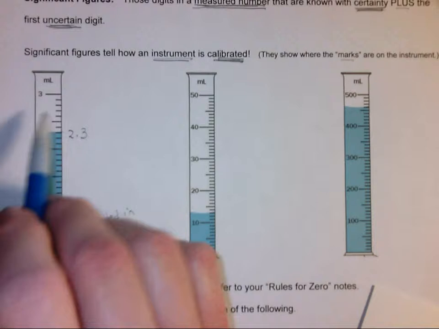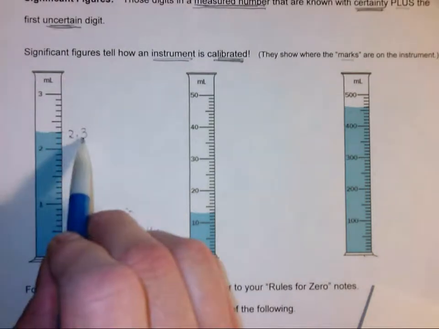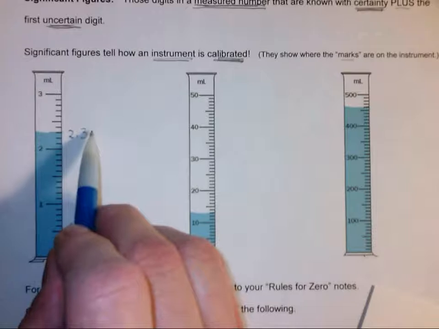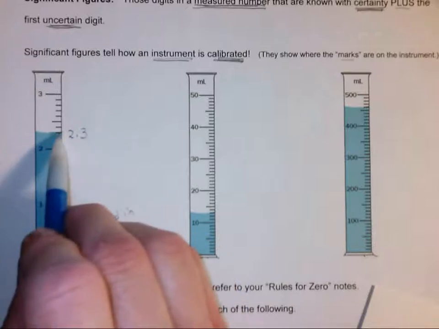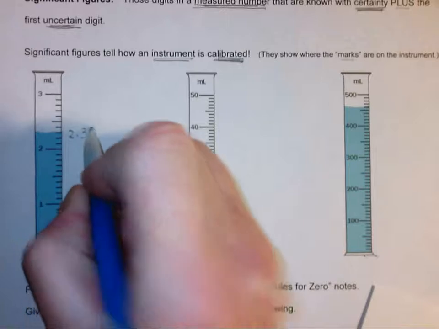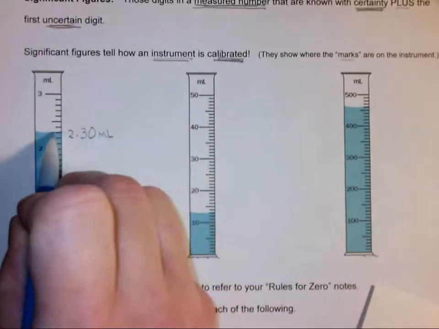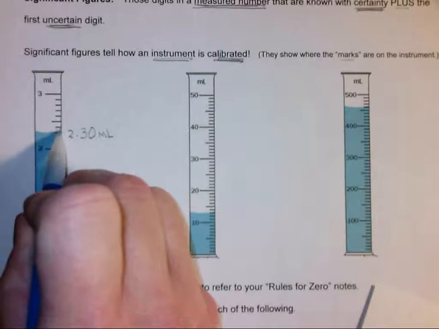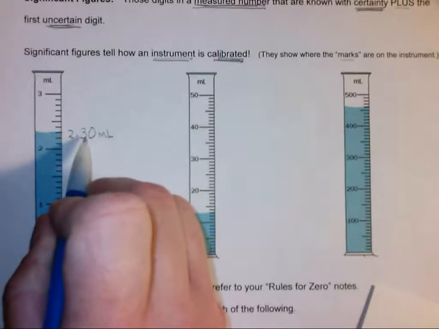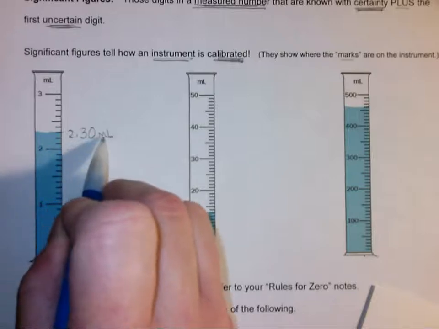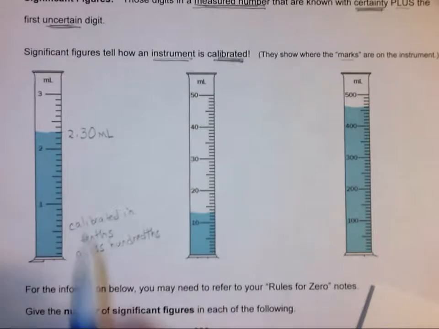We have to tell the reader that this instrument was calibrated in tenths, and I could have put a number after if it had not been exactly on the line, but because it is exactly on the line, I put a 0, telling the reader that I am exactly on the 2.3 line. I could have determined if it were above or below, but it is exactly on the line. So my measurement is 2.30 milliliters.